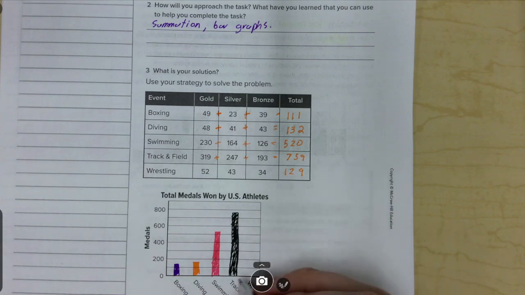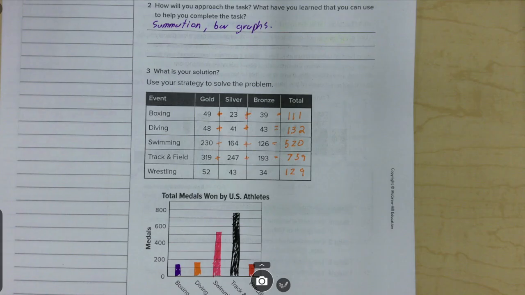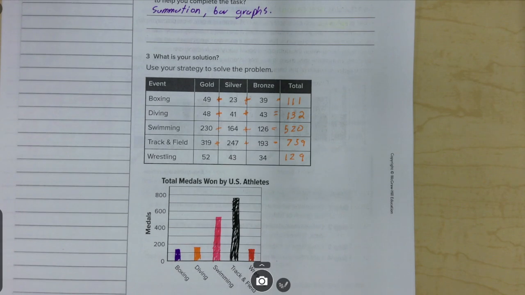And finally, wrestling with 129. And there you go.